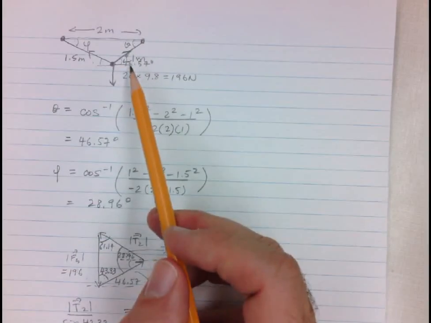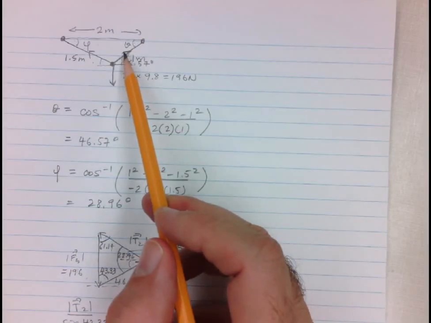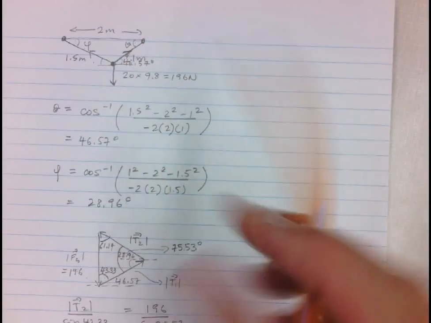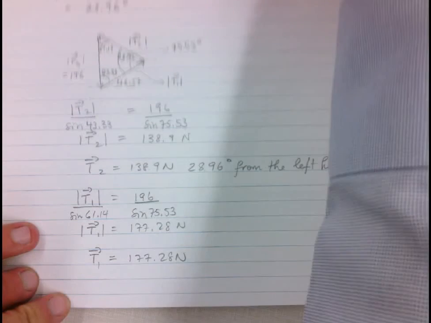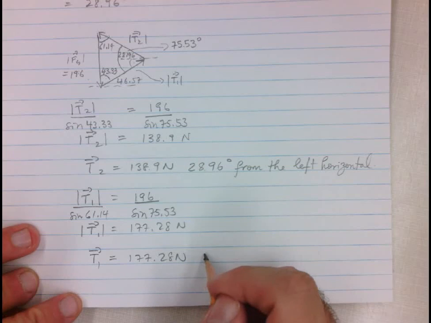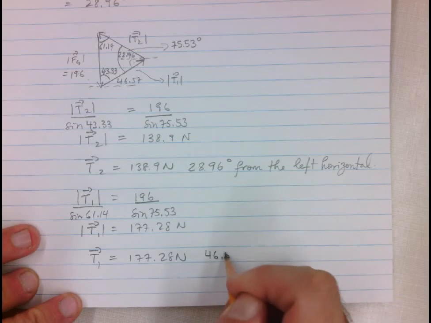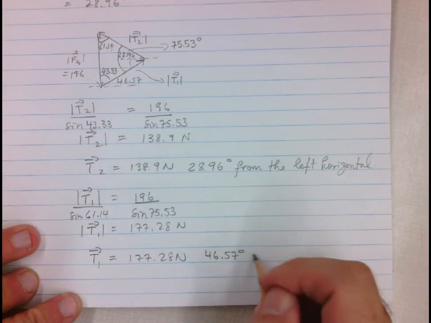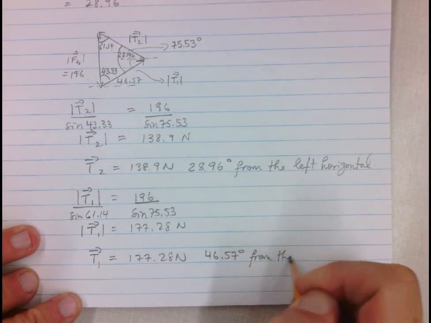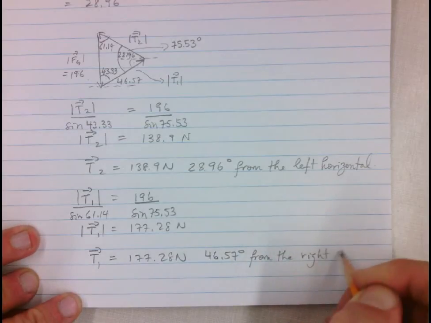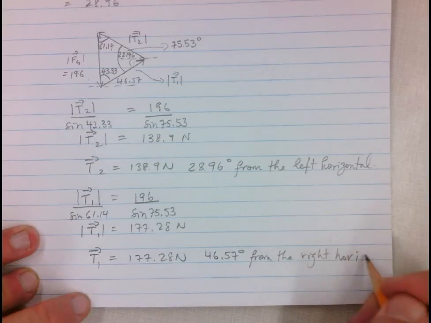and let's recall, it is 46.57 degrees above the right horizontal. So we can write 46.57 degrees from the right horizontal. And there you have it.